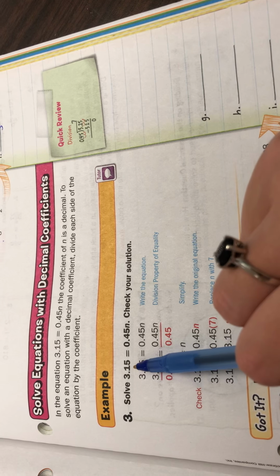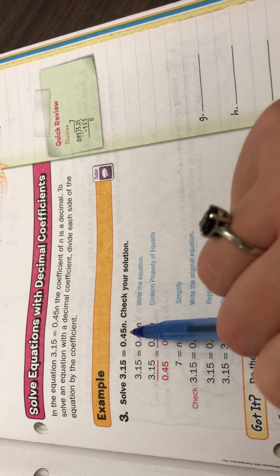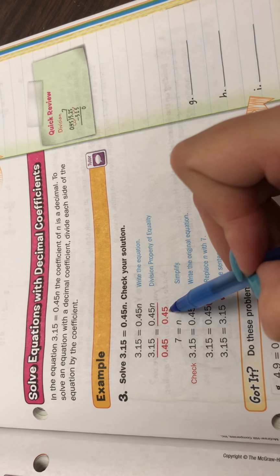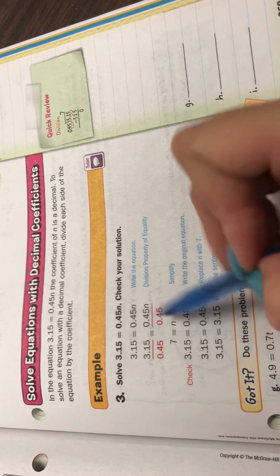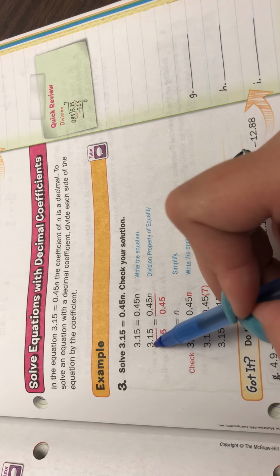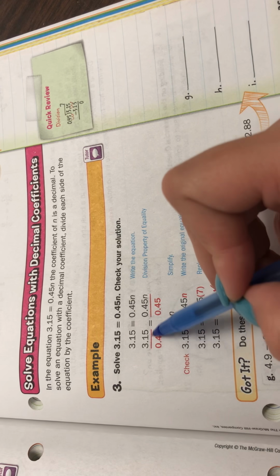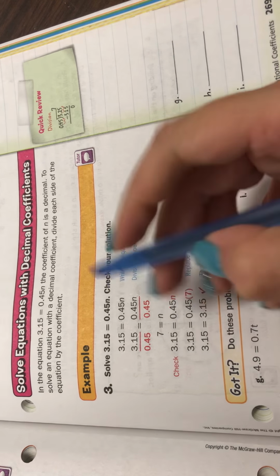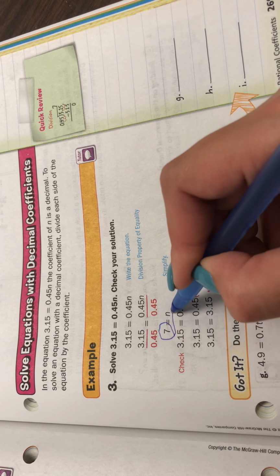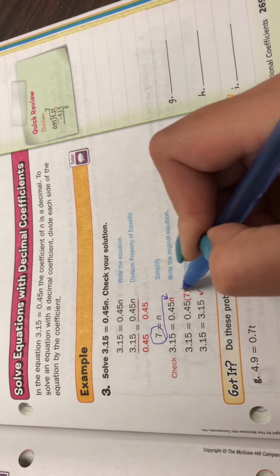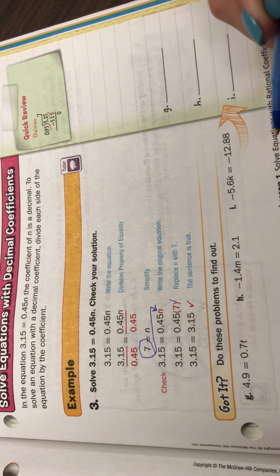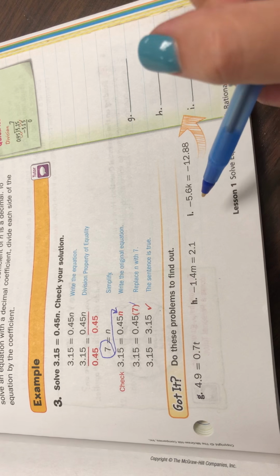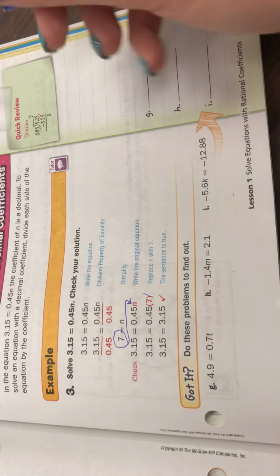So if I have 3.15 equals 0.45n, I'm going to divide both sides by 0.45 so that I can get n by itself. Use your calculator and you can get 3.15 divided by 0.45, and you get an answer of 7. We check our answer by plugging in 7 to the original equation and making sure that you come out to the same answer. Go ahead and try G, H, and I. Pause the video now.